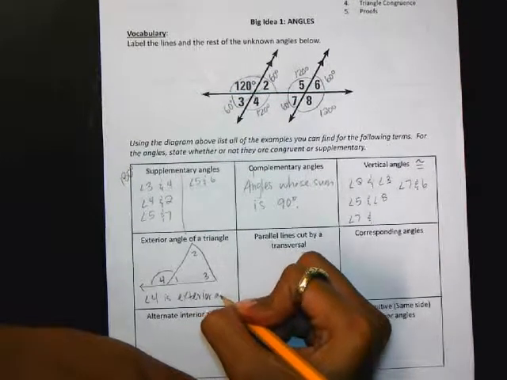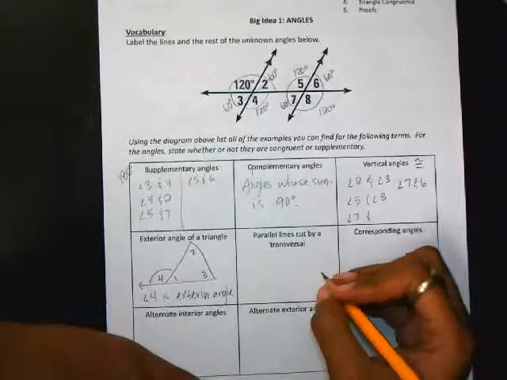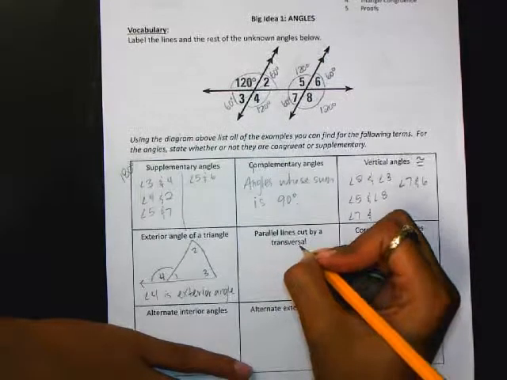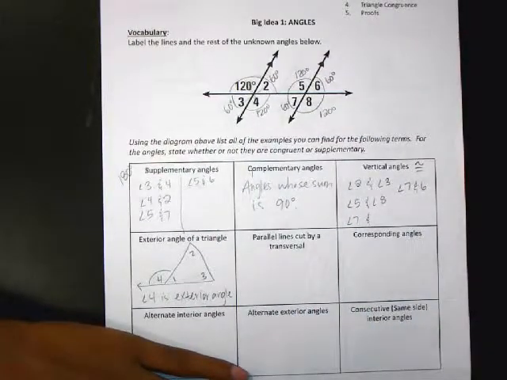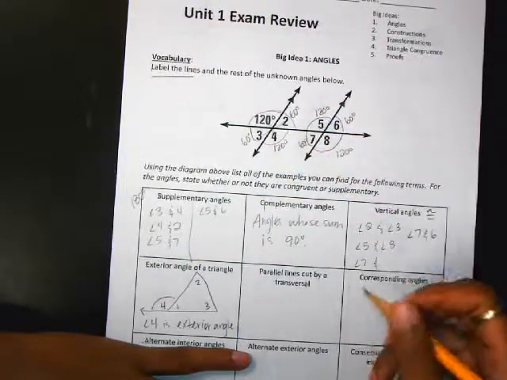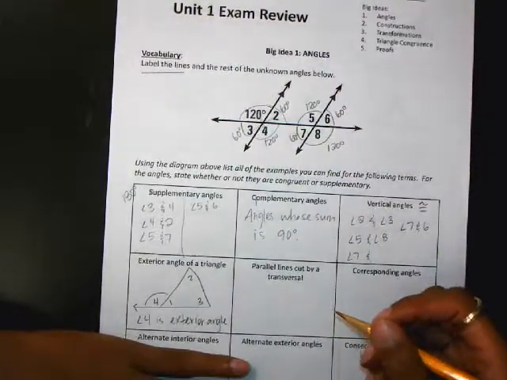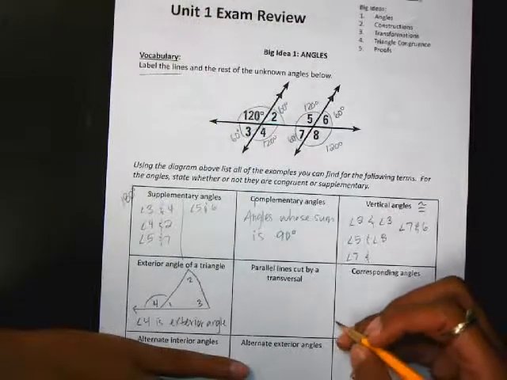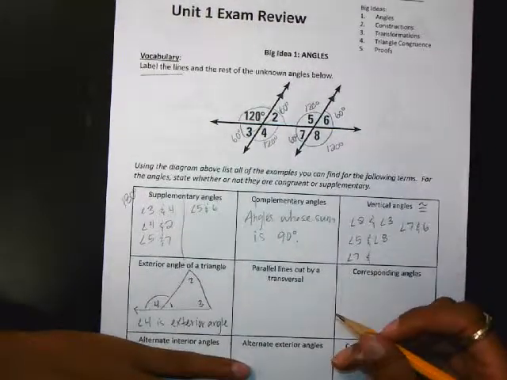Okay. Next, parallel lines that are cut by a transversal. Now I just realized that I didn't label the lines like it said to up here. So I'm going to go ahead and label my parallel lines, and I'm going to label my transversal. Now when we label lines, we use a lowercase letter, and when we label points, we use an uppercase letter.